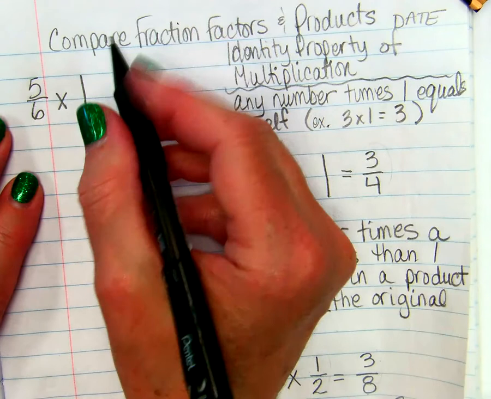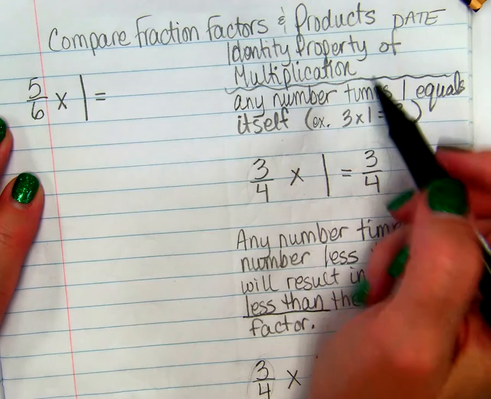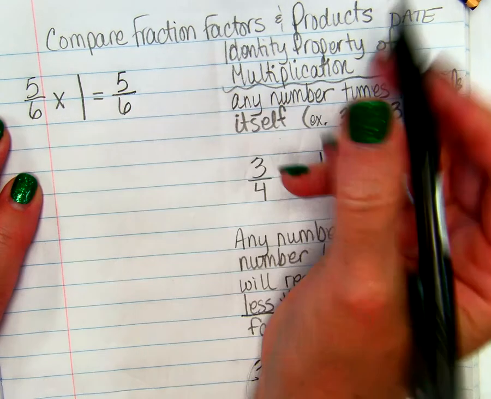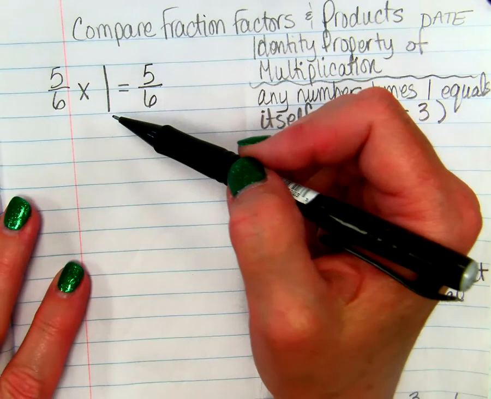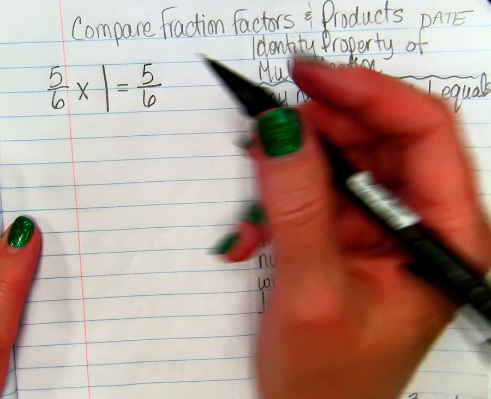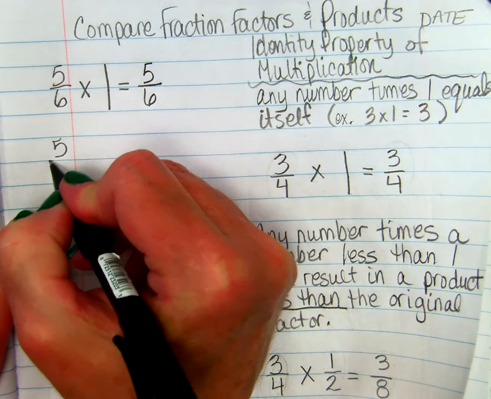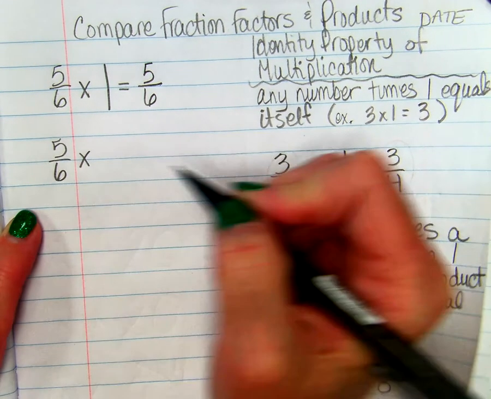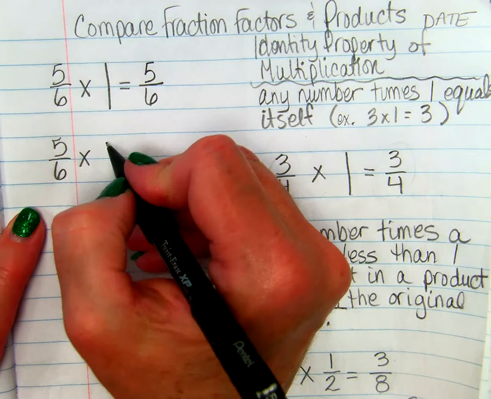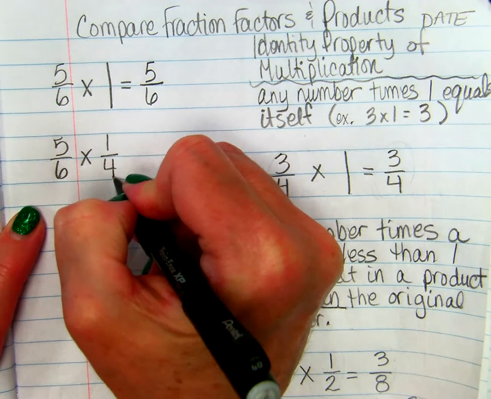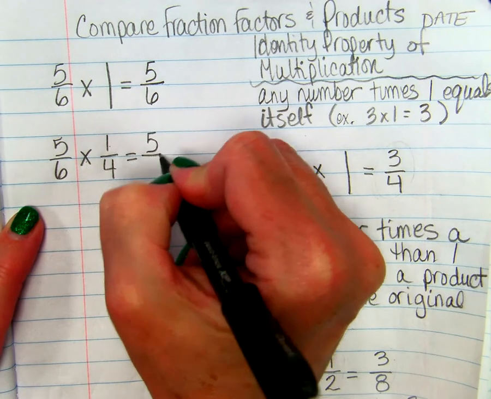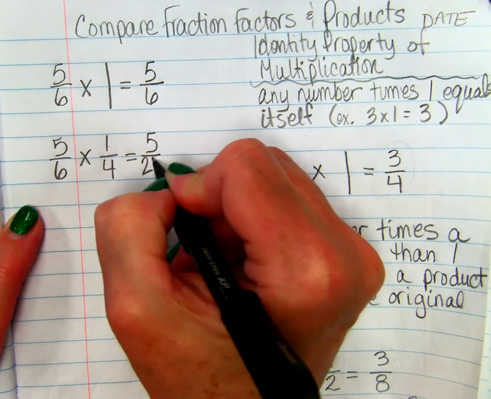5/6 times 1 is equal to, identity property, any number times 1 is itself. So we would say 5/6 times 1 is equal to 5/6, right? All right, let's try it again. Let's skip a line and put 5/6 times, and now let's pick a number that is less than 1. Let's see, let's try 1/4. 1/4 is less than 1, and that is 5 times 1 is 5. 6 times 4 is 24.